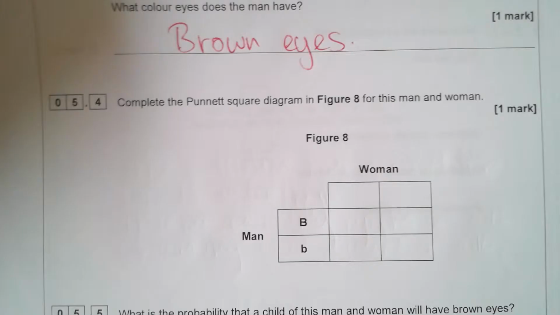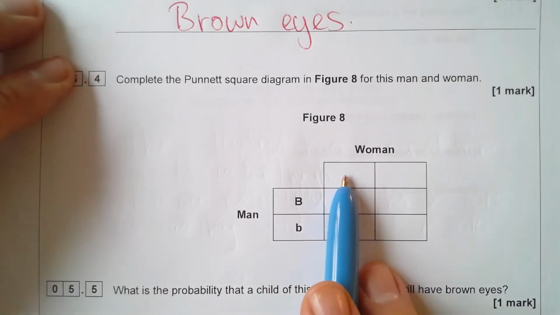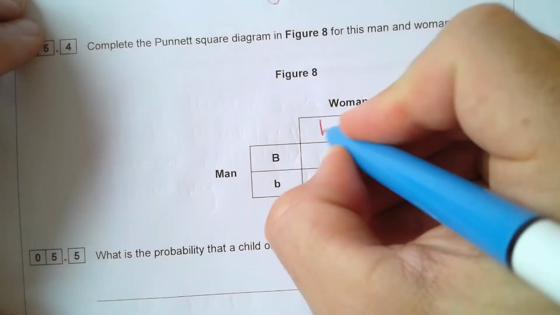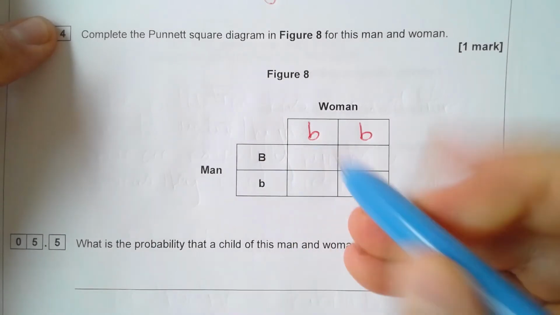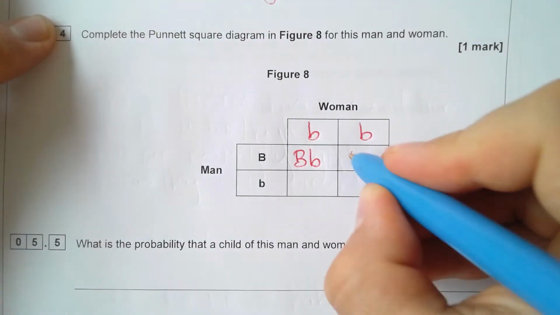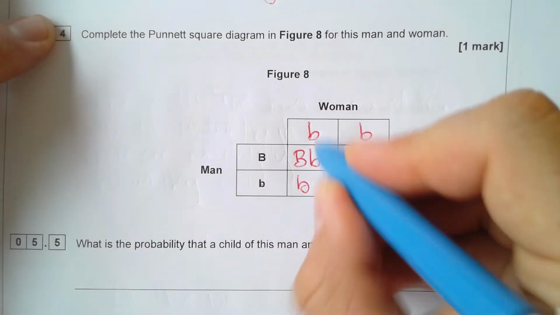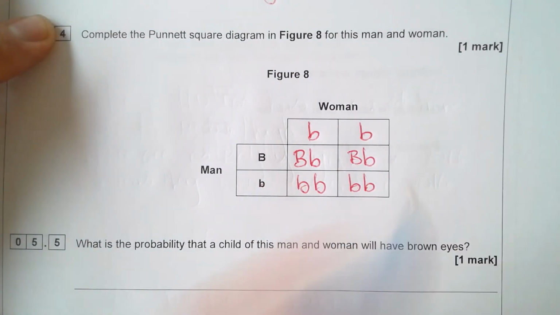And then we have a Punnett square, and we need to complete it for the man and the woman. So a second ago we said that the woman was little b, little b, so we'll use those alleles. Then completing the Punnett square, big B, little b, big B, little b again. Then we have little b, little b, little b, little b.